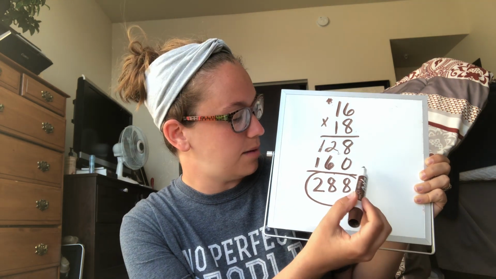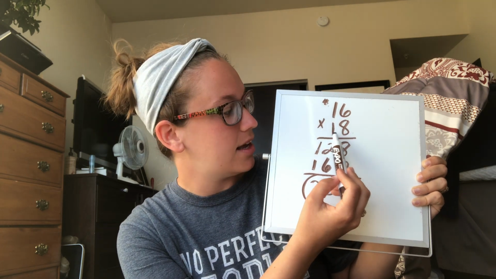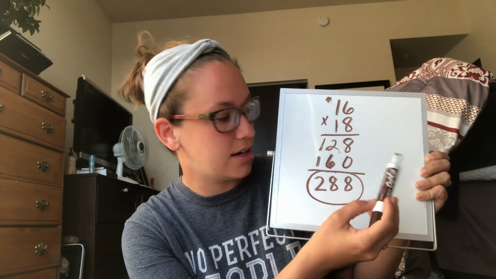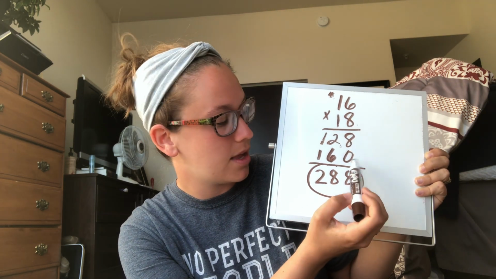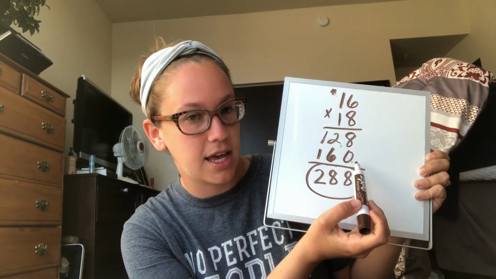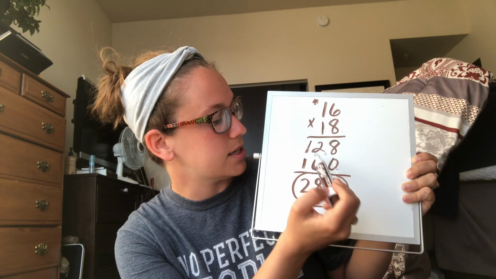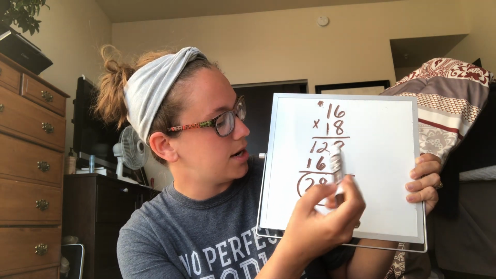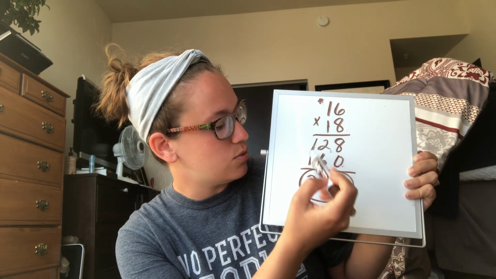Then when I come down, since this 1 is in the tens place, it's really like you're multiplying by 10. So that's why we put a 0 right under our 8, very first thing. Now we focus only on this 1. 6 times 1 is 6, 1 times 1 is 1. 8 plus 0 is 8, 2 plus 6 is 8, 1 plus 1 is 2.